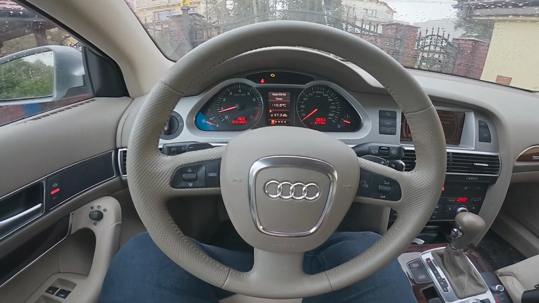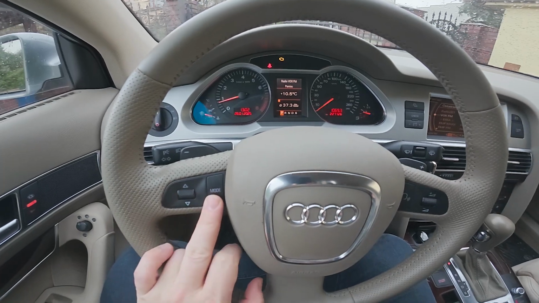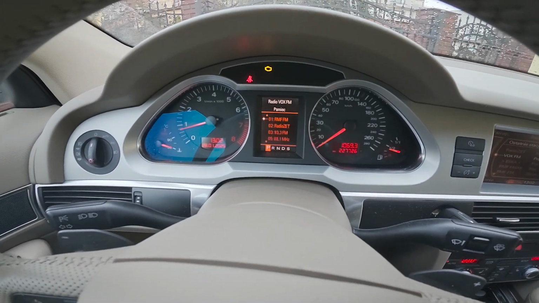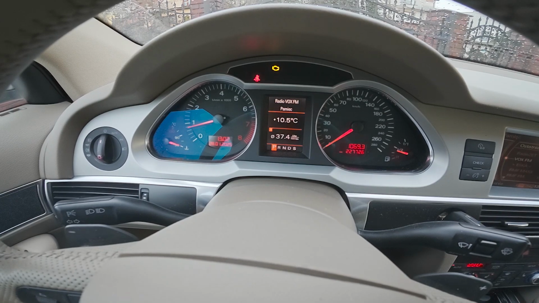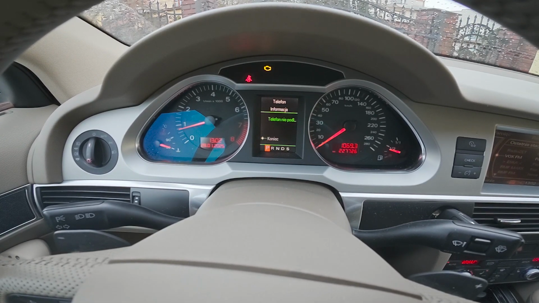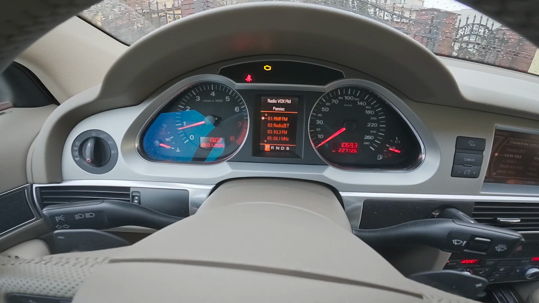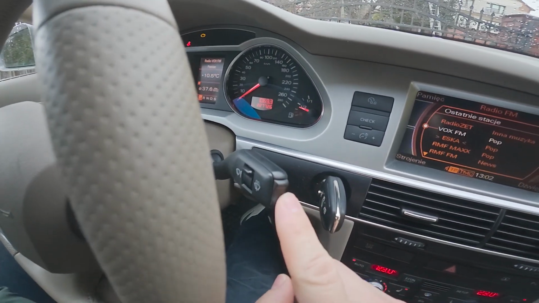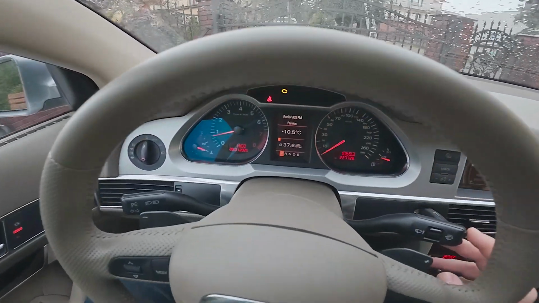At the beginning, take a look at the left side of the steering wheel. Press mode button to change mode on the instrument cluster. You can switch between radio, cruise control and telephone information. Next, right here, we've got the buttons, thanks to which we can navigate through trip computer.